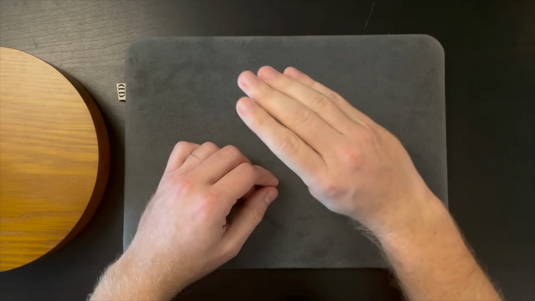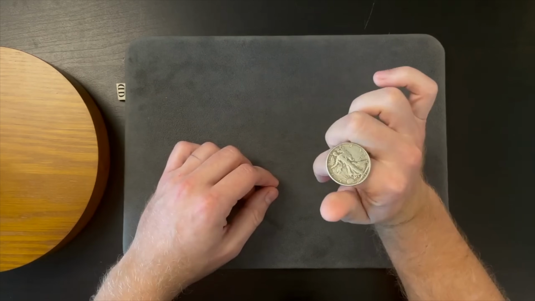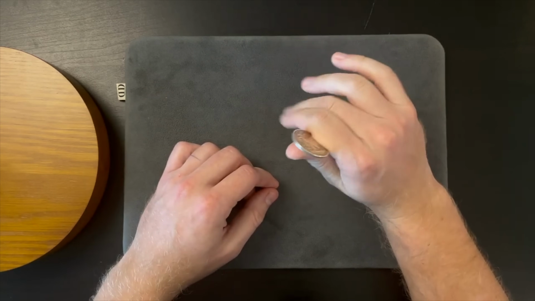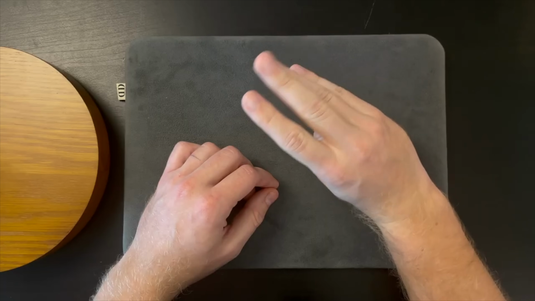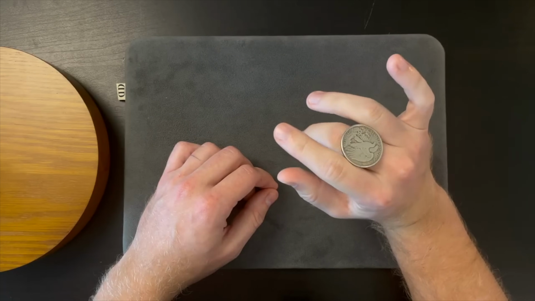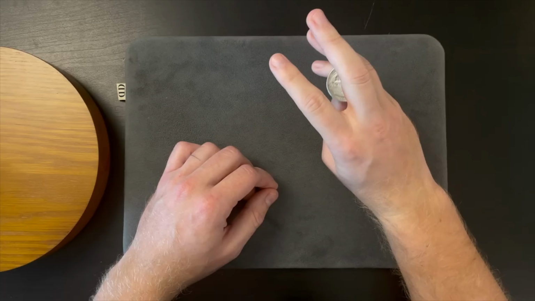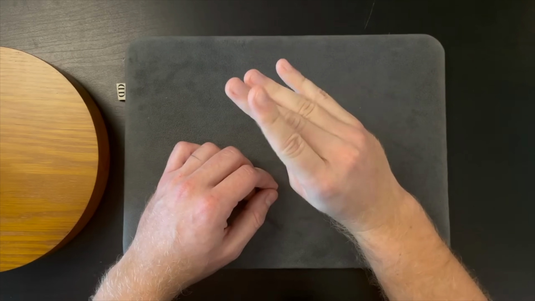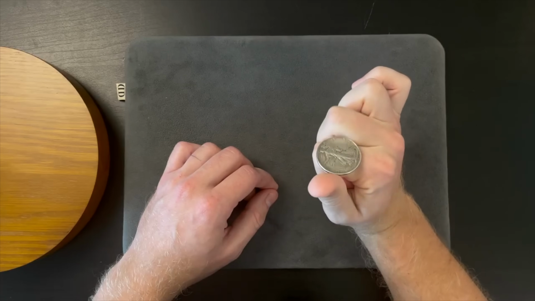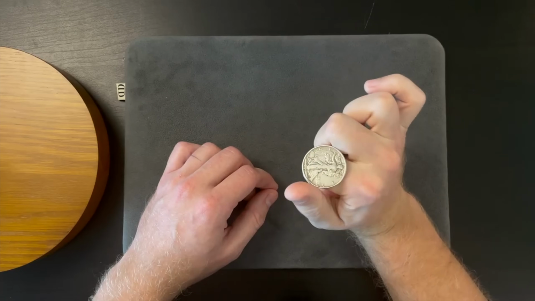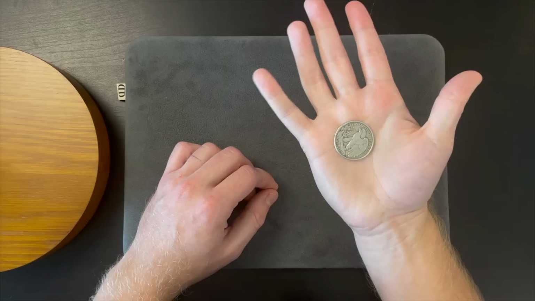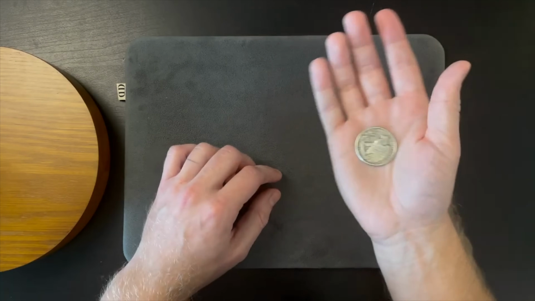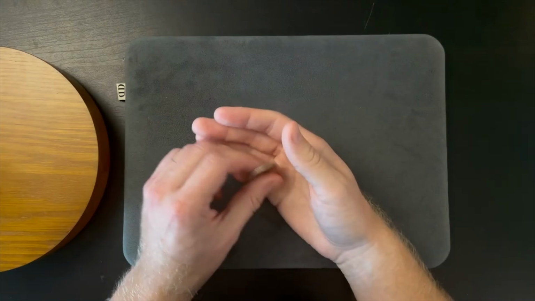A bit of a stylistic preference, and this might just be me, but I don't like having my fingers as extended. I don't like having them loosey-goosey, where your fingers are out and you're just letting it dance across. I like this sort of fist that you hold until you roll the coin back up. And to me, that just looks more elegant. I don't know about you. You can do it the way you want, but that's just another note as well.